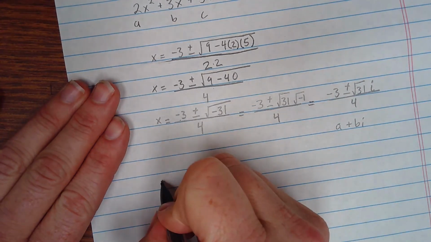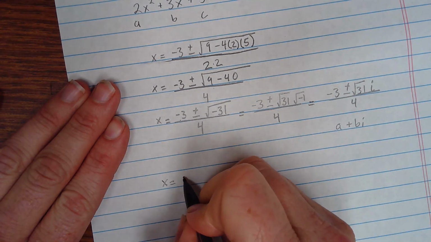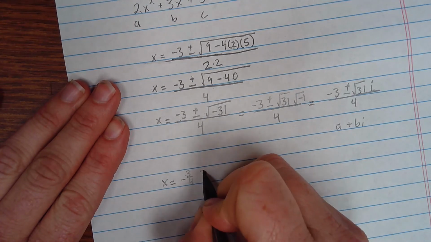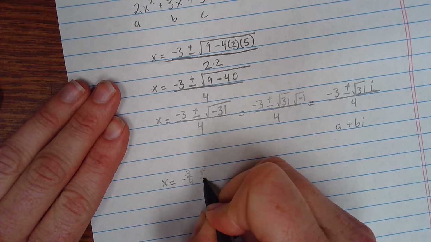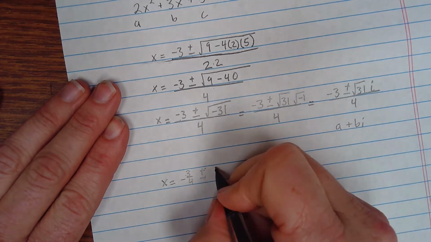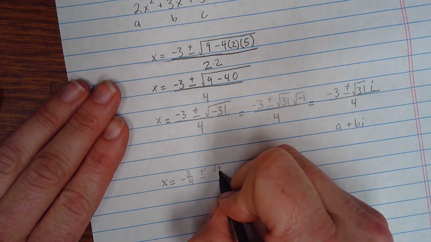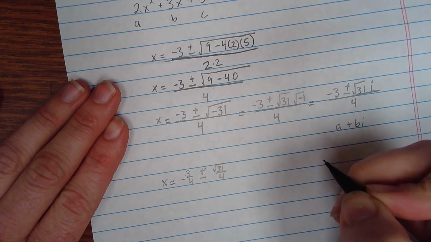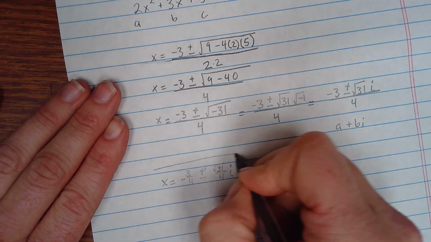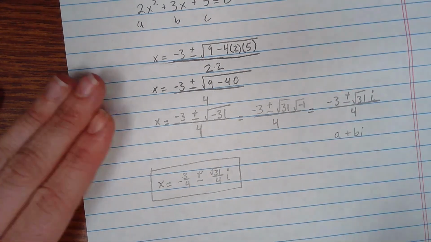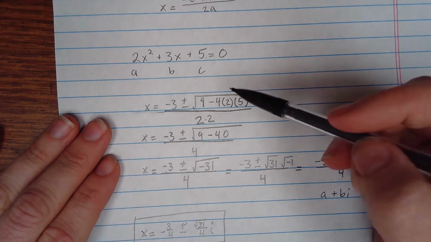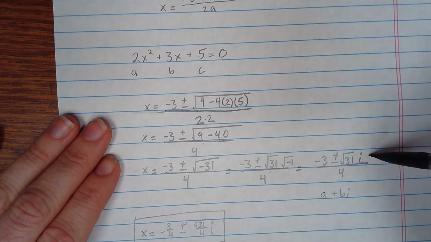So x equals negative 3 over 4 plus or minus, because there are two roots, it could be plus square root 31 over 4 i, or it could be minus square root 31 over 4 i. Two complex roots. Now, this is a bunch of number crunching.